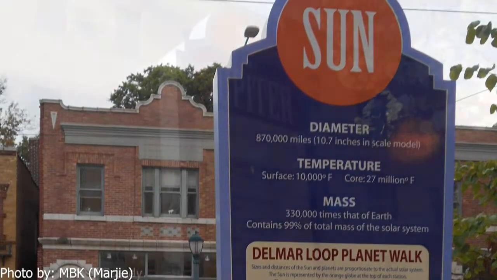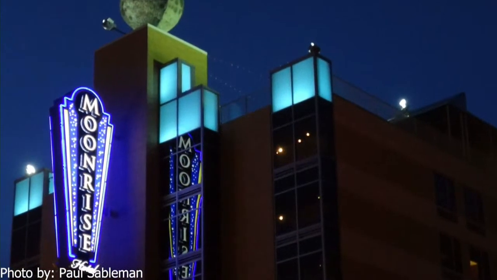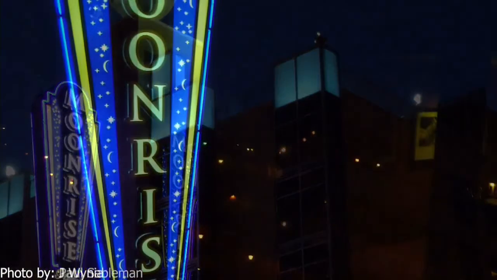There are plenty of walkable models. In St. Louis, there's the Del Mar Loop Planet Walk. You can find the sun station right outside the Moonrise Hotel. Check off each planet signpost until you find Neptune, located about a half a mile from the sun.